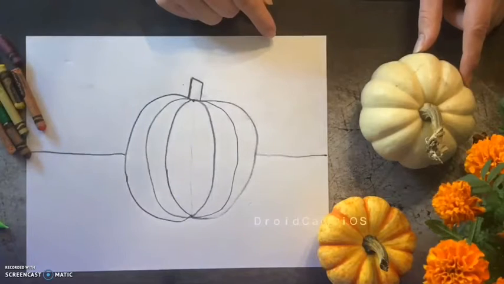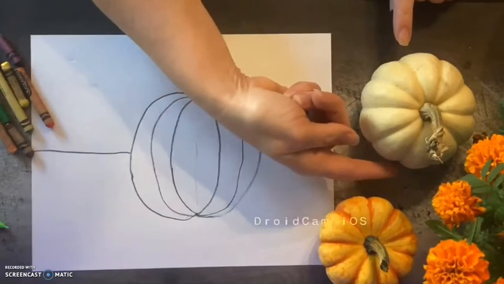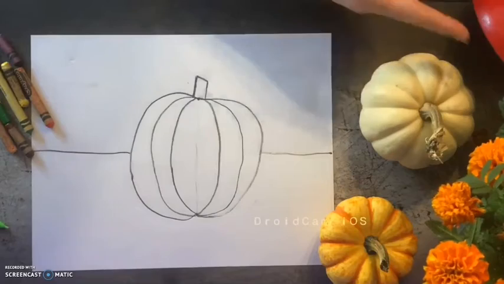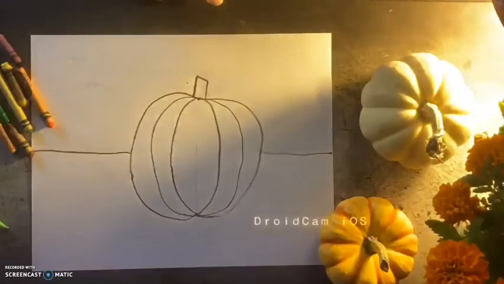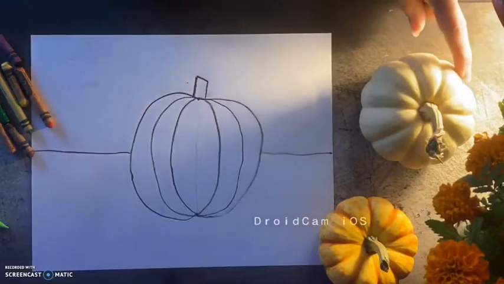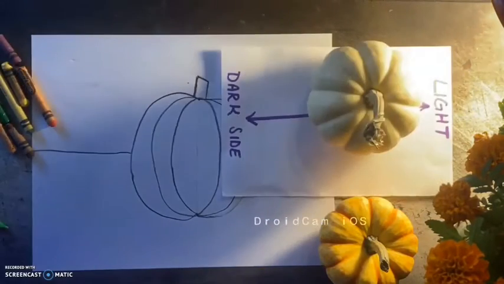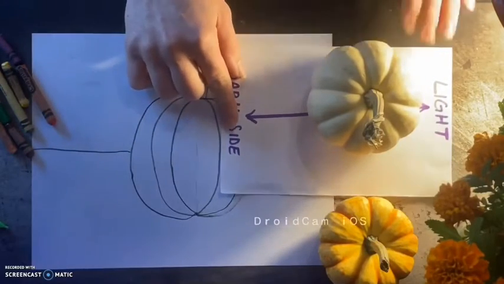On my pumpkin, I have a light side where the light is shining and a dark side where there's more shadow. I have a lamp right here, that red lamp. I'm going to turn it on. Watch what happens to the pumpkins. It gets very bright on one side and very dark on the other. The light is on this side, and the shadow, the dark, is on this side.